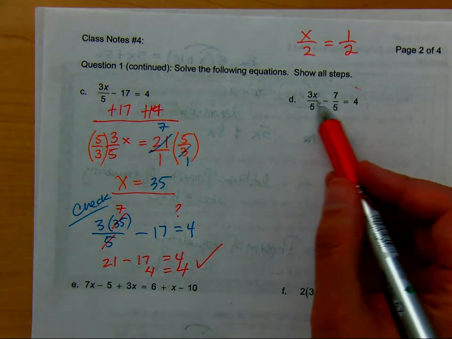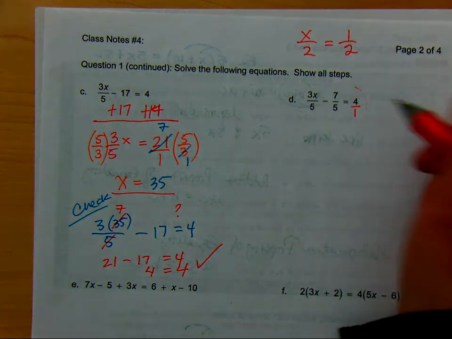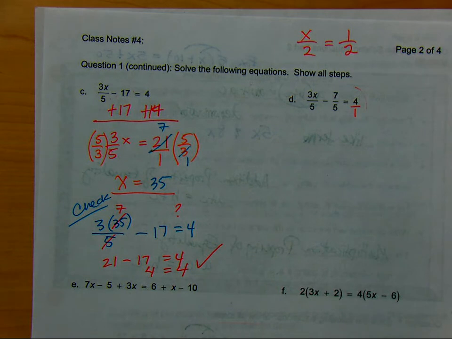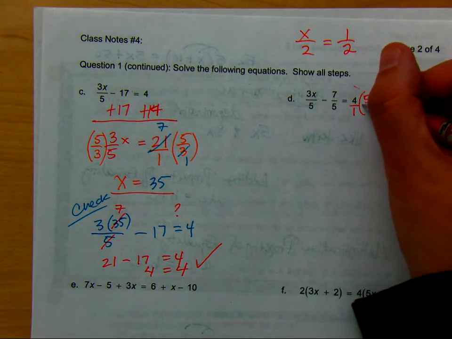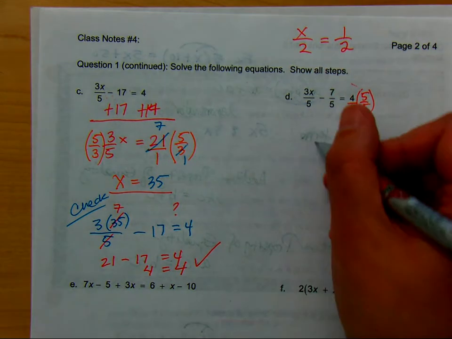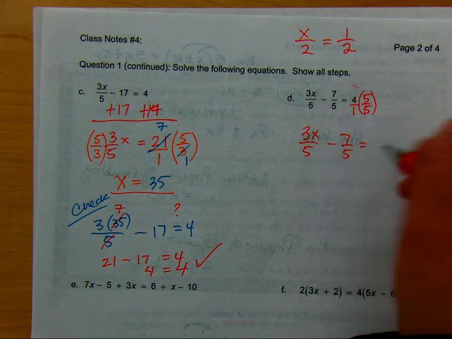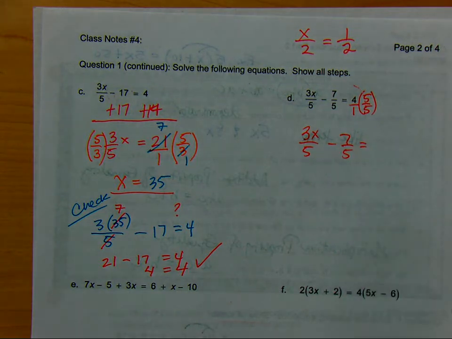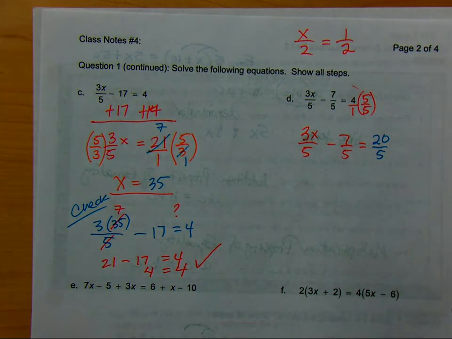Everything here has a denominator of 5, but the 4 has a denominator of what? 1. Can I make 4 have a denominator of 5? How would I do that? I could make an equivalent fraction, right? Anytime I want to make an equivalent fraction, I could multiply this number by 5 over 5. So I get 3x over 5 minus 7 over 5 is equal to what? 20 over 5. 20 over 5, by the way, is the same thing as 4.